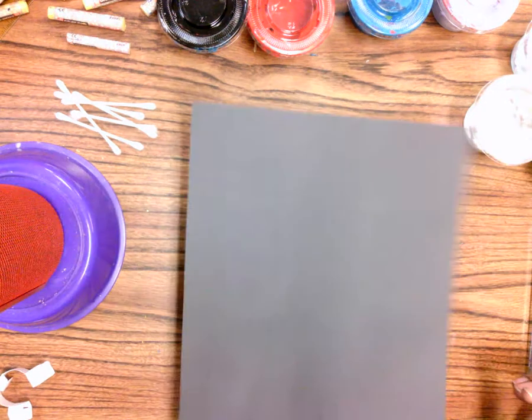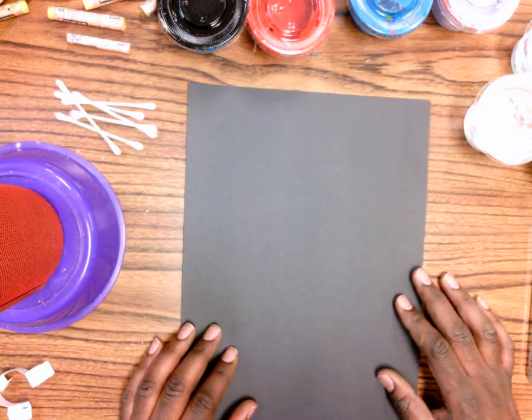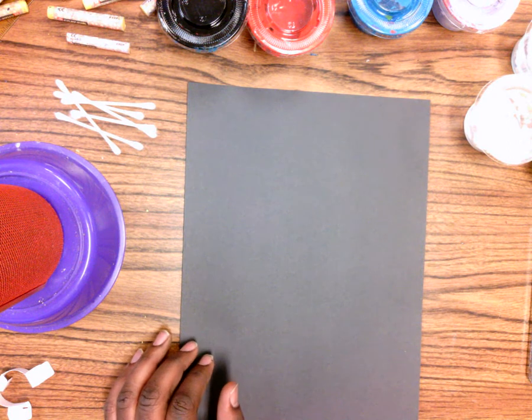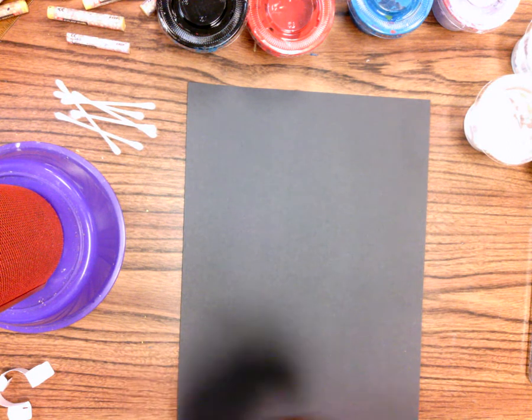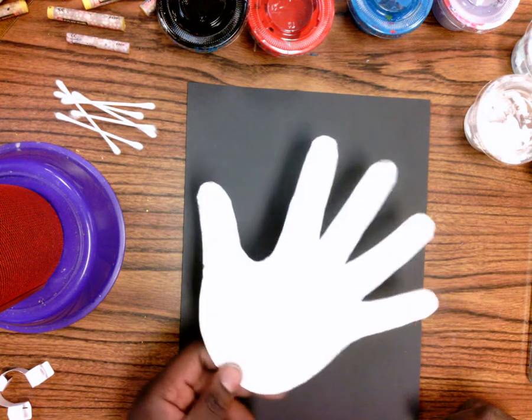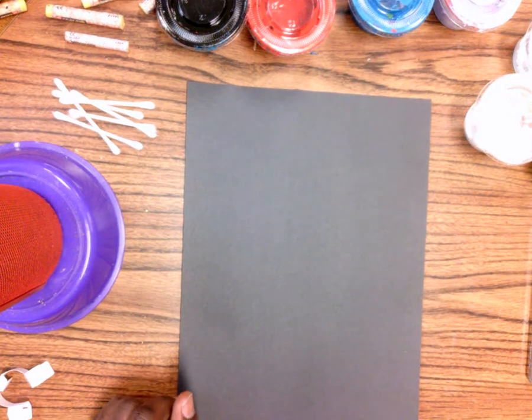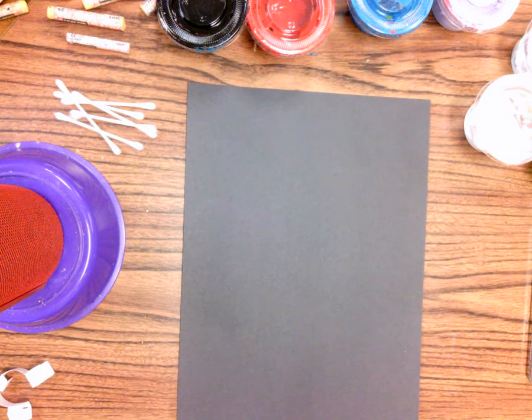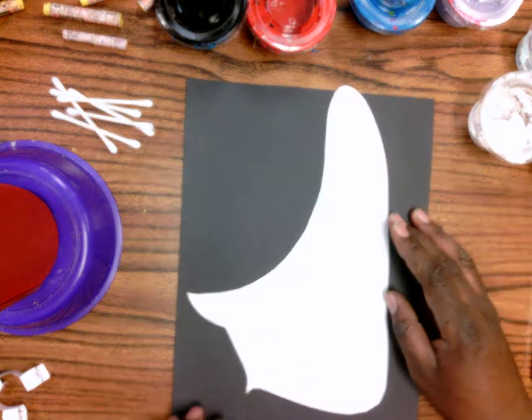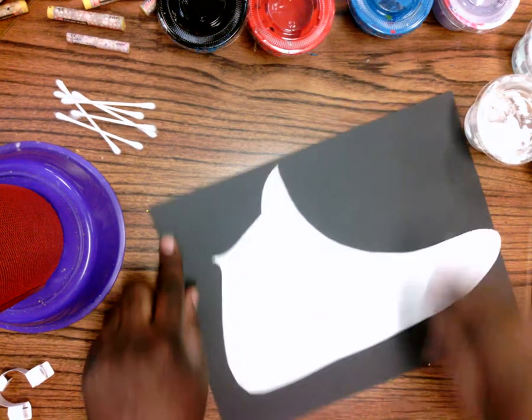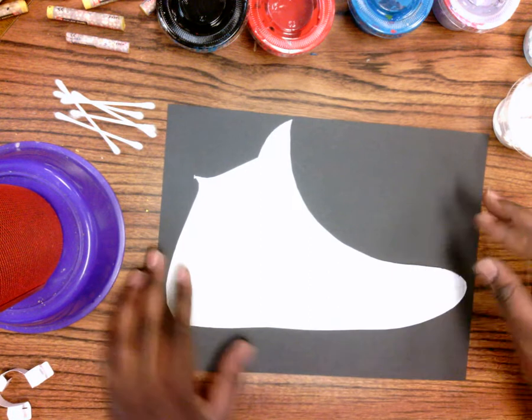All right, now I'm going to turn my paper over. And I gave you the option of doing a handprint or a shoe. Now, I am going to use the shoe print because I like this one.